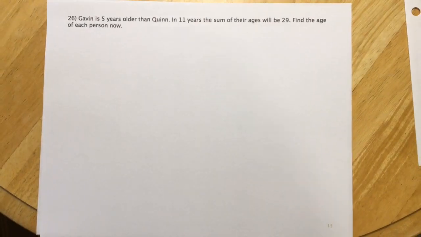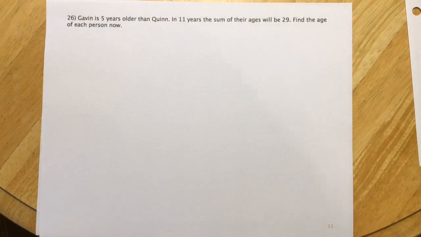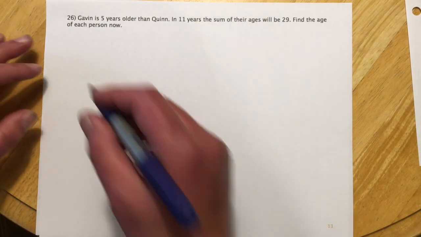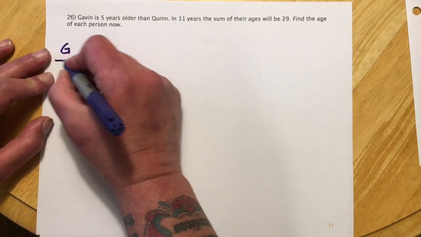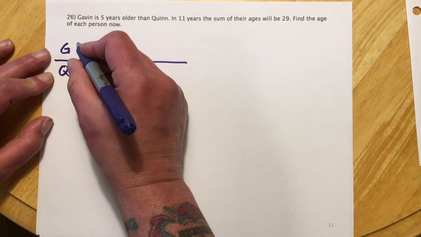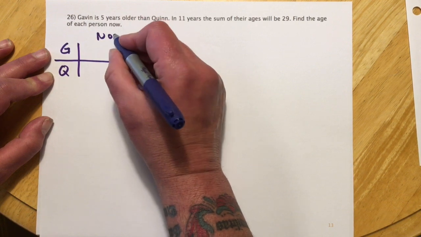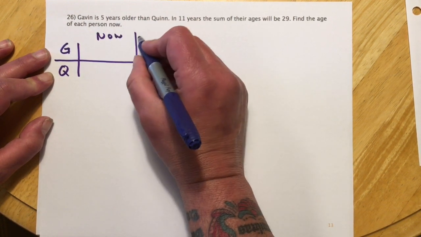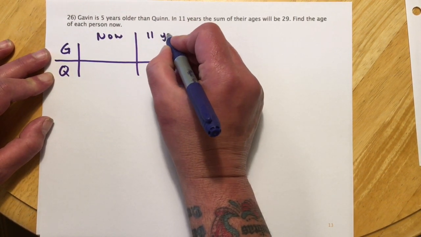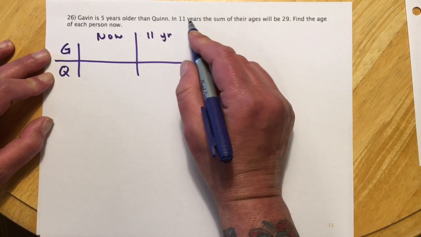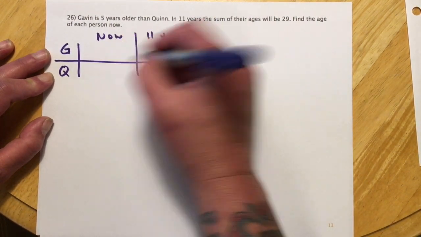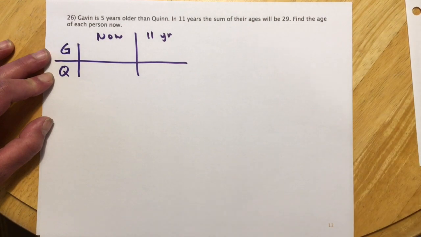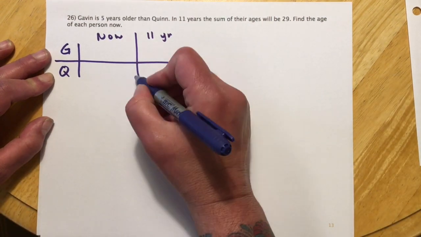Next we got Gavin is 5 years older than Quinn. In 11 years, the sum of their ages will be 29. Find the age of each person now. So we're going to have Gavin, we're going to have Quinn, and we have now, and we have 11 years. And then I didn't do one that was ago, but if it was 11 years ago, we'd have minus 11, right? So 11 years from now plus, 11 years ago minus.